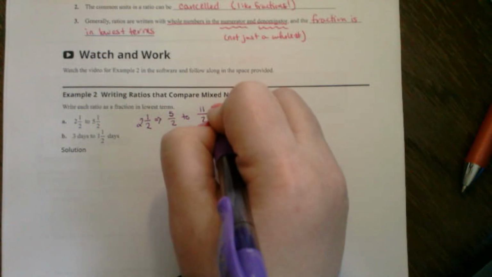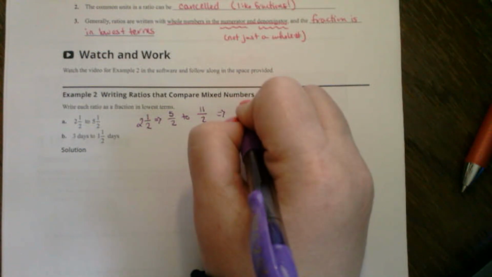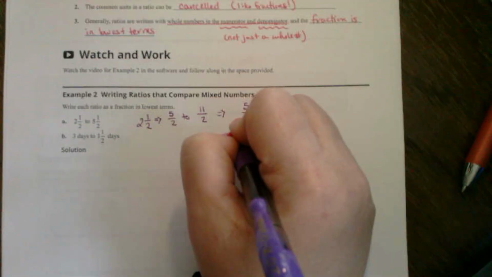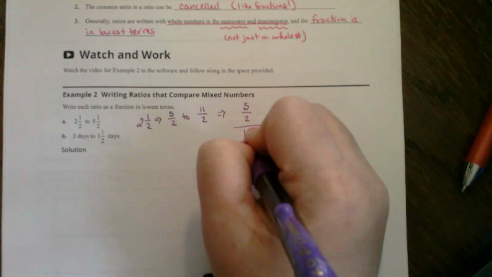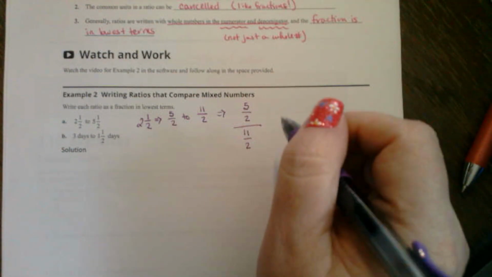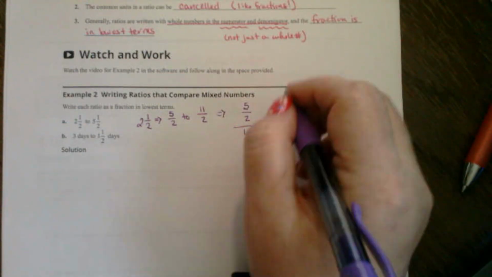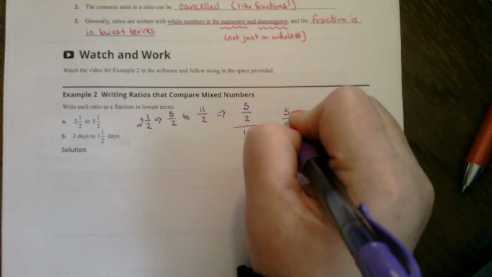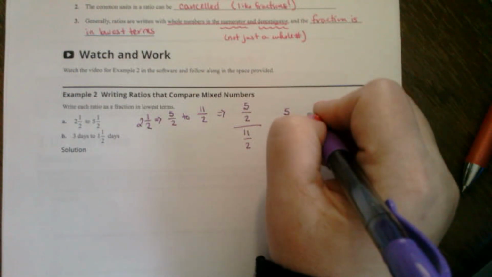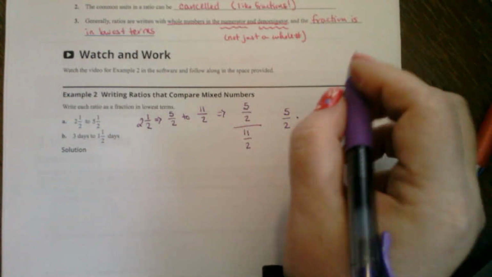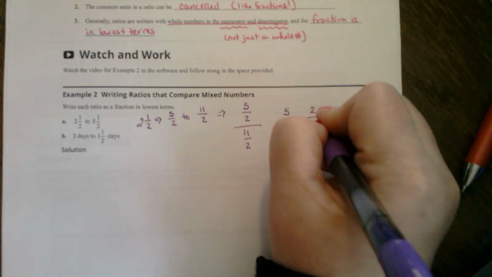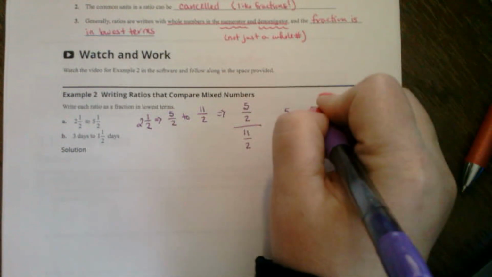That's the same thing as saying 5 over 2 over 11 over 2. And when we have division, it's the same thing as saying 5 over 2 times, because we flip it over and multiply, 2 over 11, and things can cancel out.